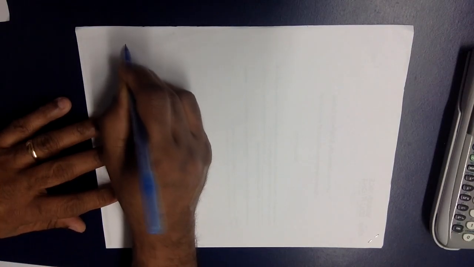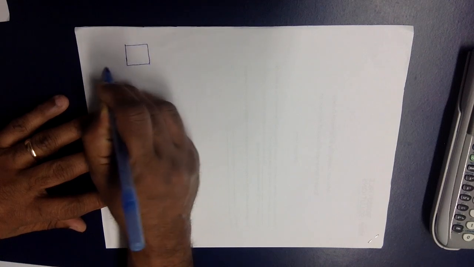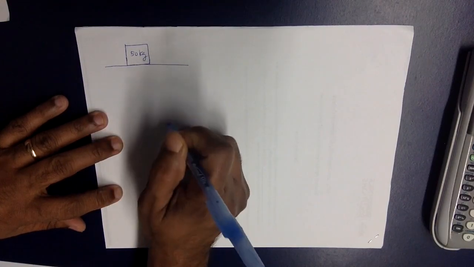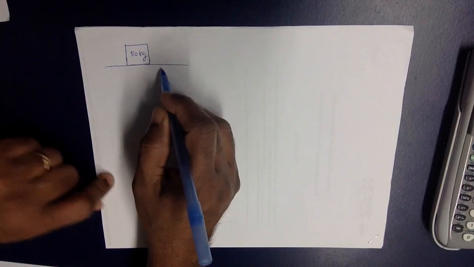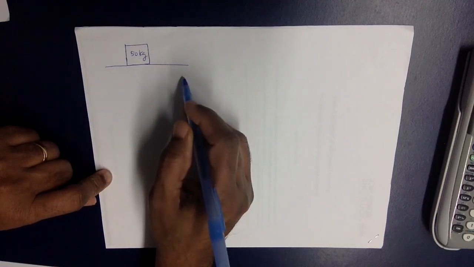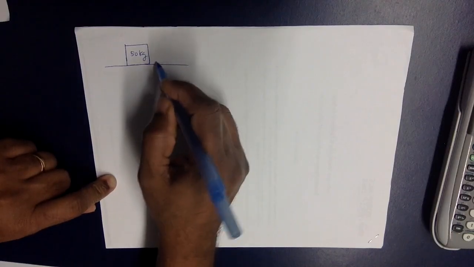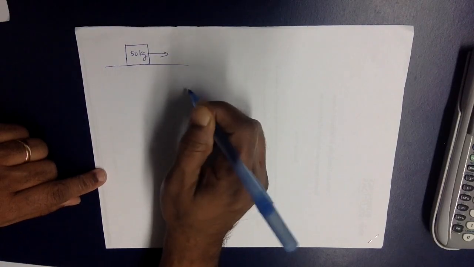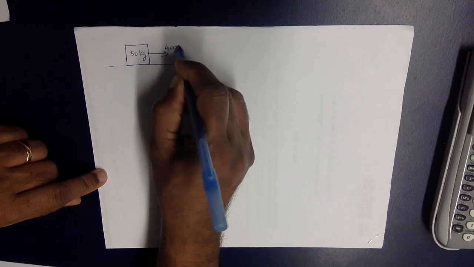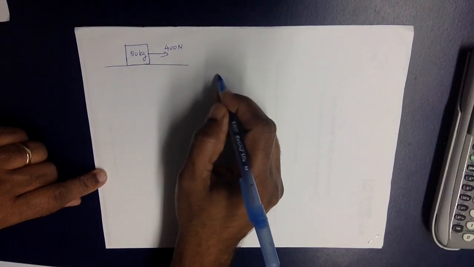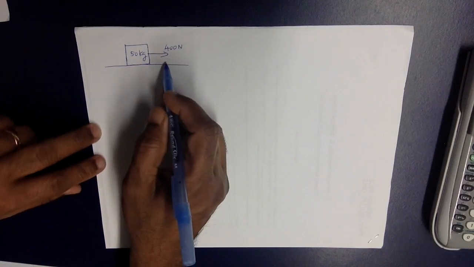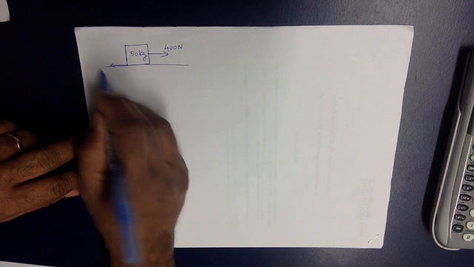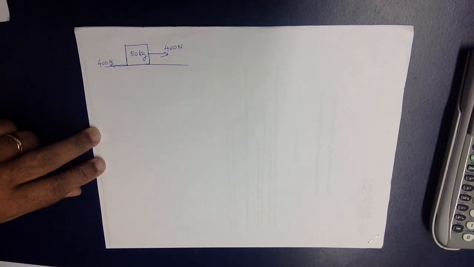Let's say you have a mass of 50 kilograms sitting on a surface. Now, the surface obviously has some friction, and if you start applying a force here, it's not going to move. But if it says that you needed to apply 400 newtons to set it in motion, so what does it imply? If you needed 400 newtons to set it into motion, that means 400 newtons of friction must have come into action.